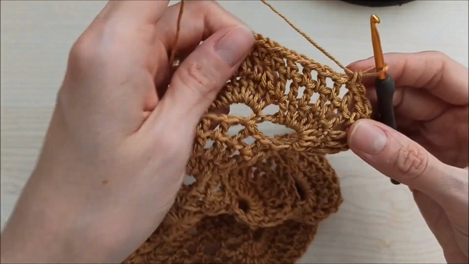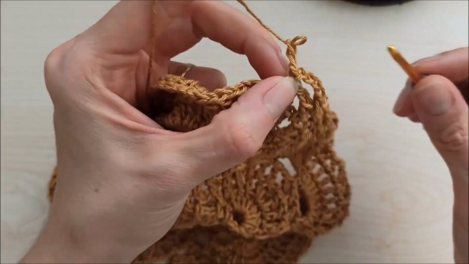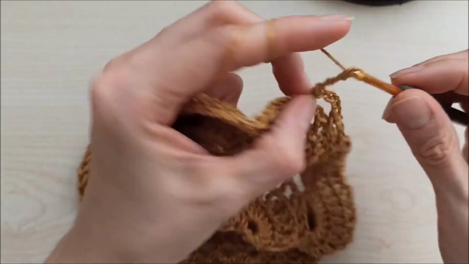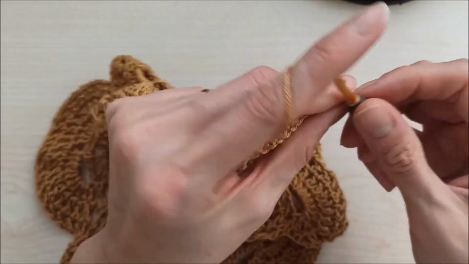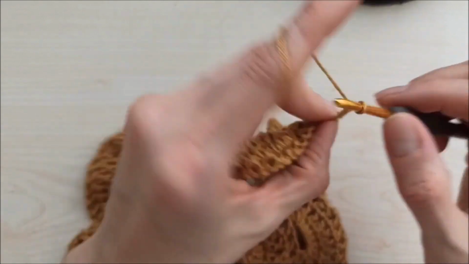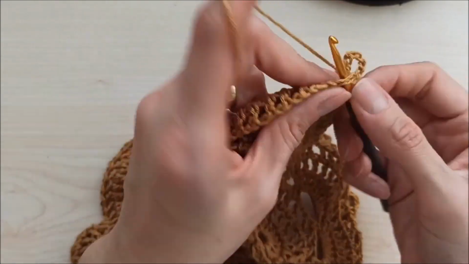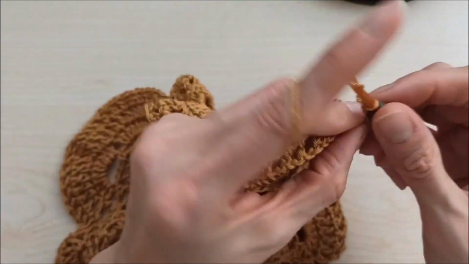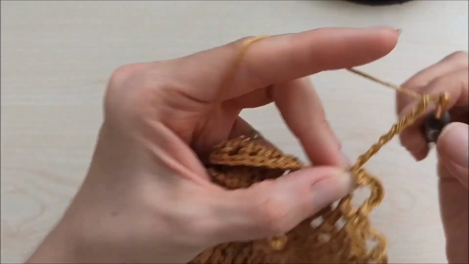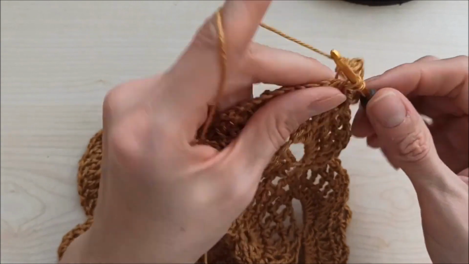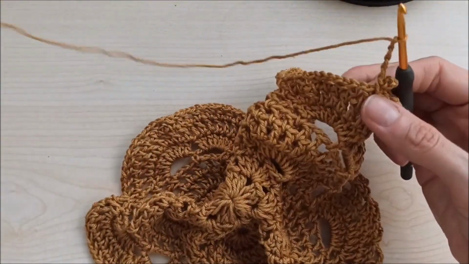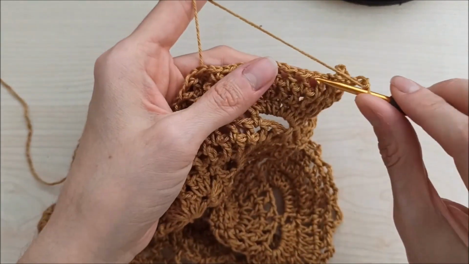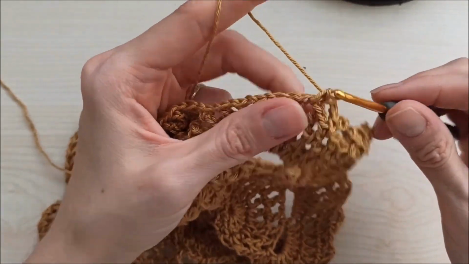Skip 1 space. 1 2 3 4 5. Skip 1, insert the next one. 1 2 3 4 5 6 7. Skip 1, insert the next one. 1 2 3 4 5 6 7. Skip 1, insert the next one. 1 2 3 4 5. Skip 1 space, insert the next one.